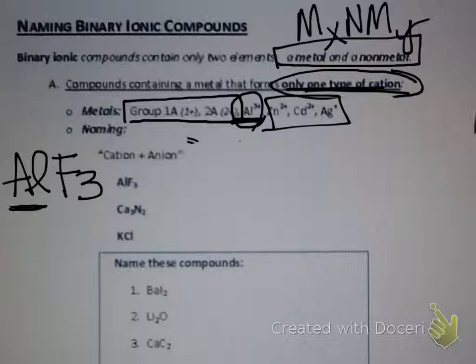Well, we see that we have a metal and we have a nonmetal. We have an aluminum and a fluorine. So we know that we have an ionic compound. There's a metal present. We have to ask ourselves, is this an ionic compound in which the metal only forms one charge? Well, aluminum is one of the metals that only forms one charge. So the answer is yes. So we're just going to name the cation and then the anion.